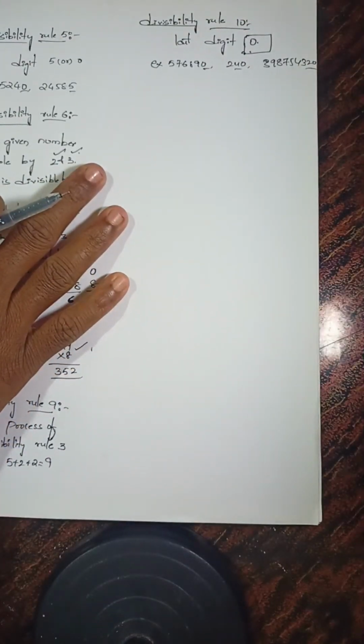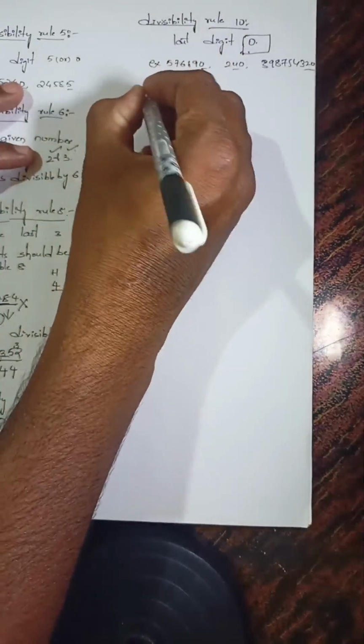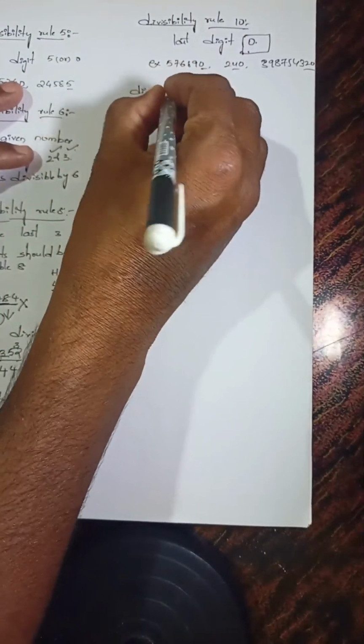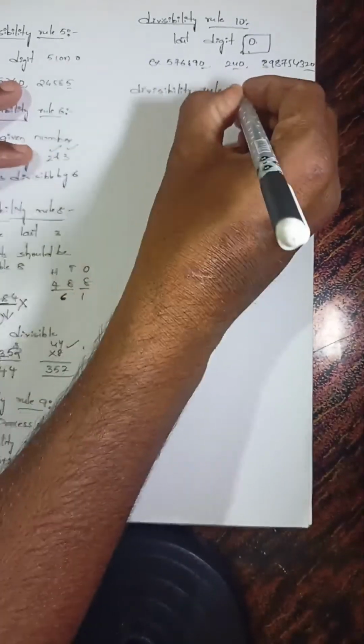And the divisibility rule 11, which is very important, very important. Divisibility rule 11.